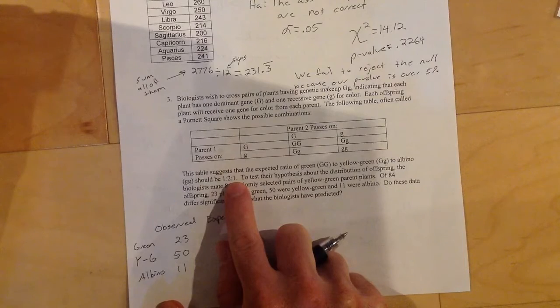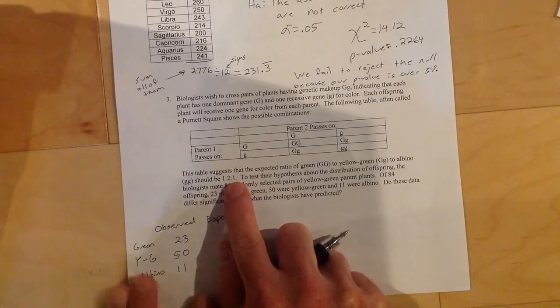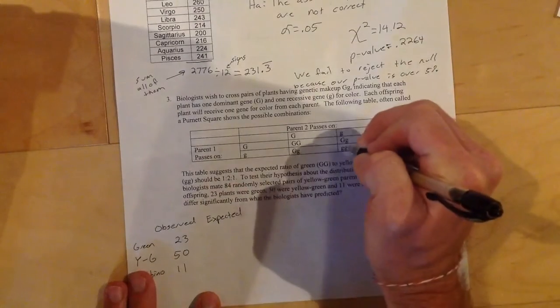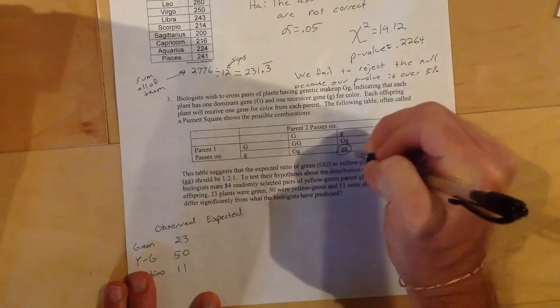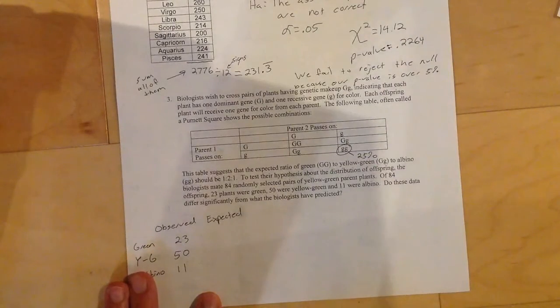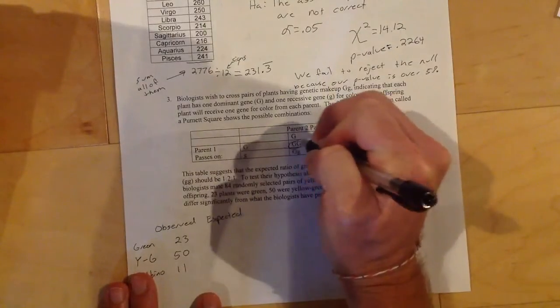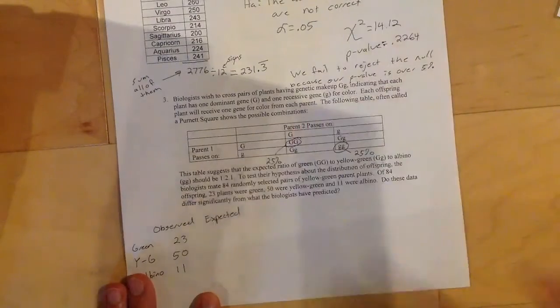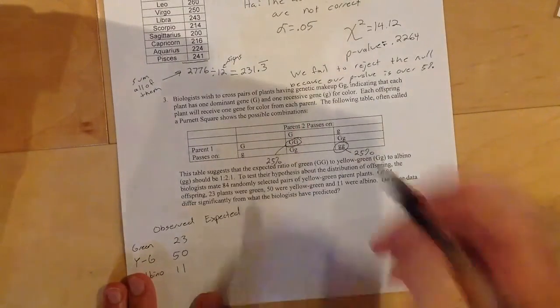Another way of thinking about 1 to 2 to 1, if we look at this little chart here, is this should be about 25%, because there's 4 options and there's only one way to get that. This should also be 25%, because there's 4 options and there's only one way to get it.